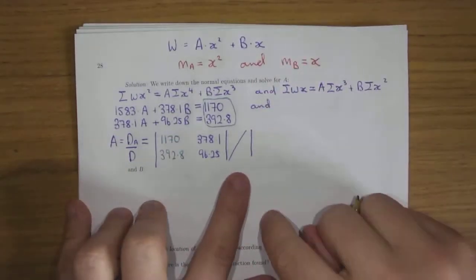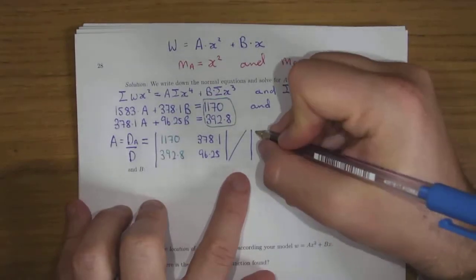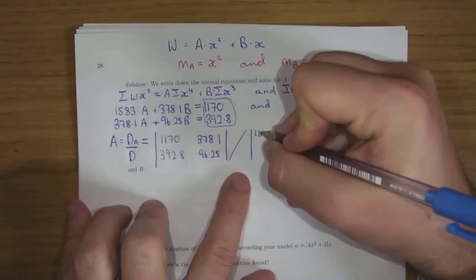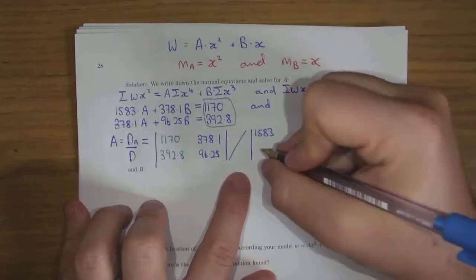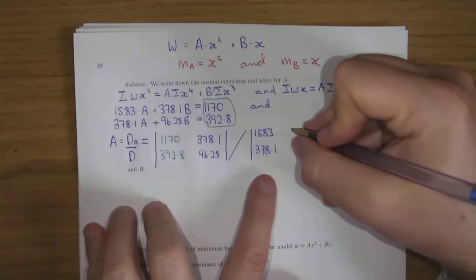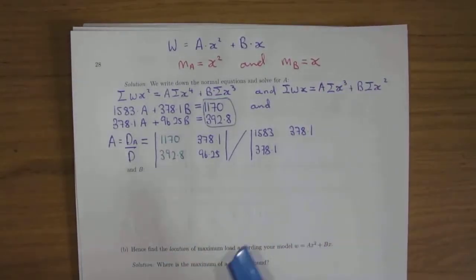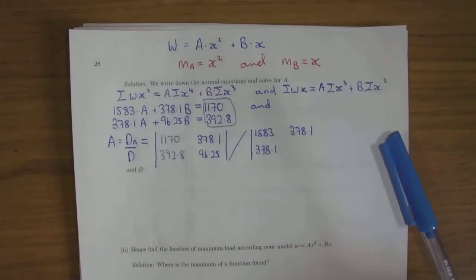And I want to record this for b. So there's no swapping in or out or anything, it's just 1583, 378.1, another 378.1. I'm just going to double check that. Do I get the same thing twice? Yeah, add up the x cubed twice.